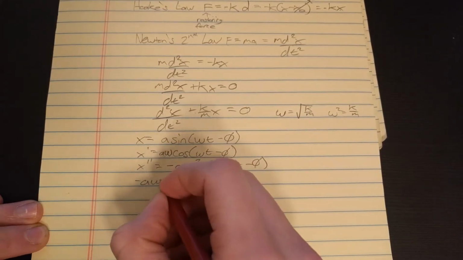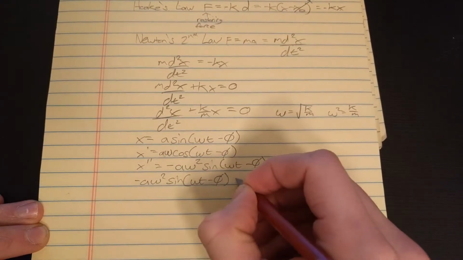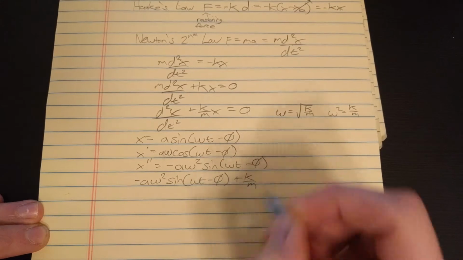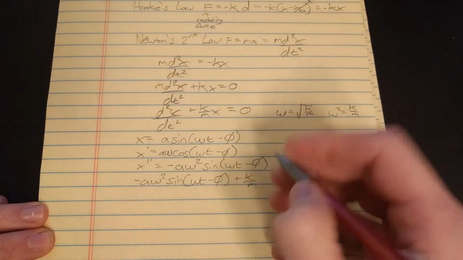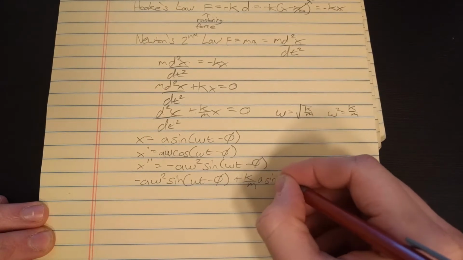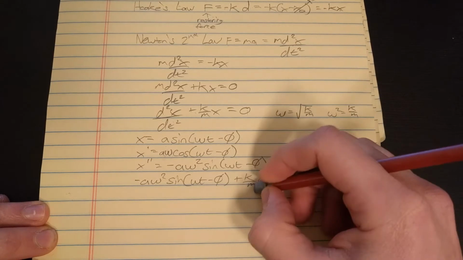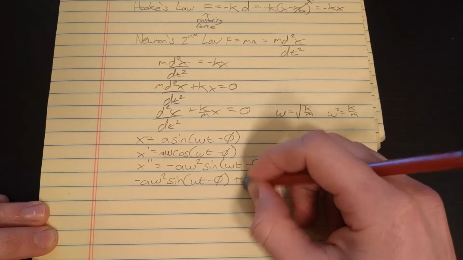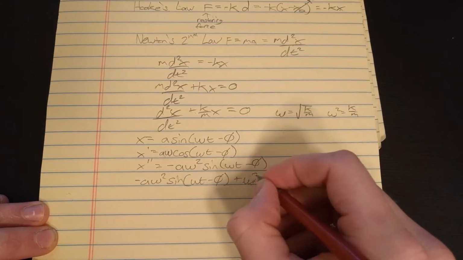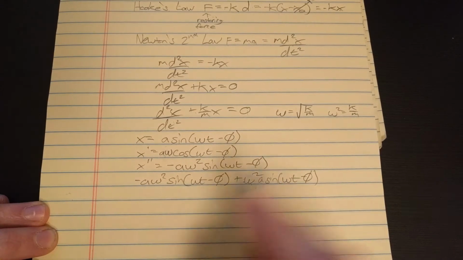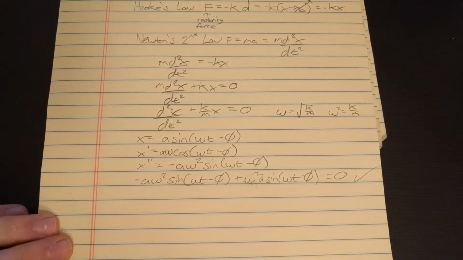So we got negative omega squared sine(omega t minus phi) plus k over m. Our original solution was a sine(omega t minus phi). Well, if we just rewrite k over m as omega squared, which we said there, then we got that, and these are the same thing, so they equal 0. Check, that is indeed a solution.